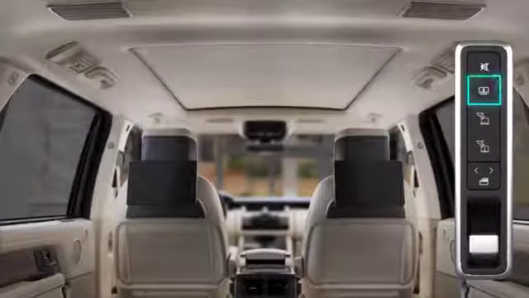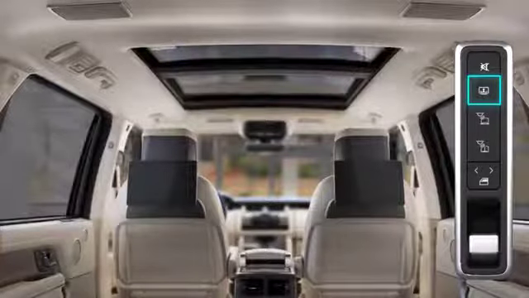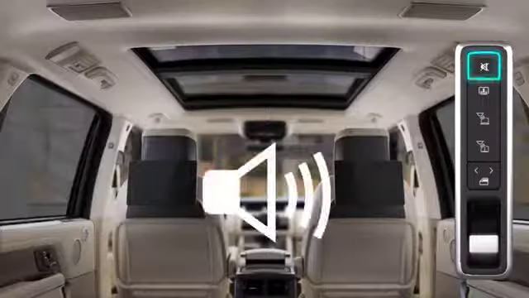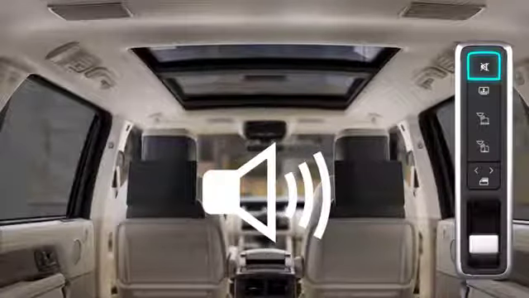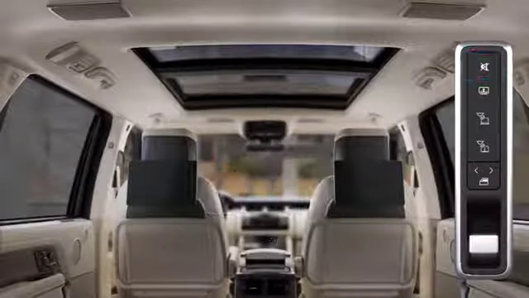Panoramic roof blind. Press to open the blind, press again to close the blind. Audio mute. Press to mute the audio. Press again to unmute the audio.